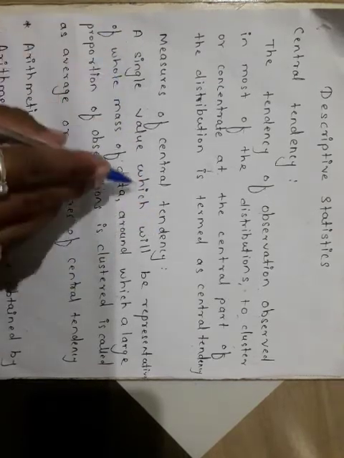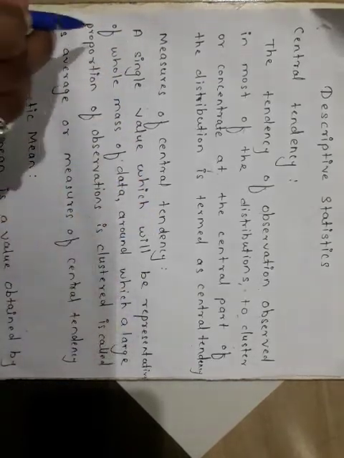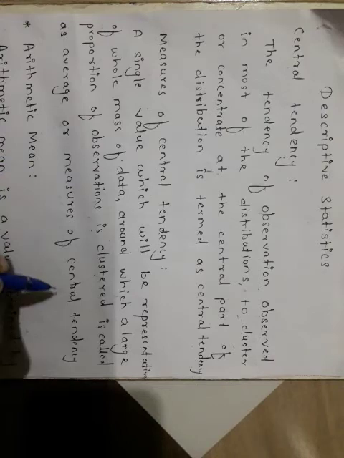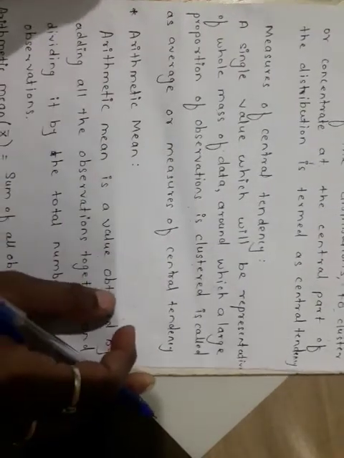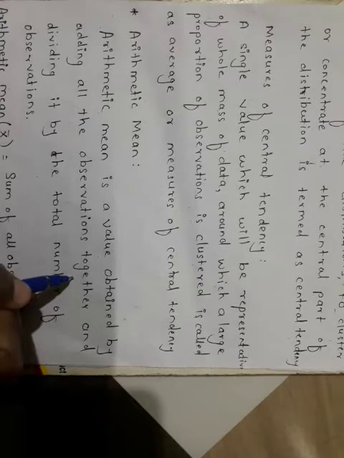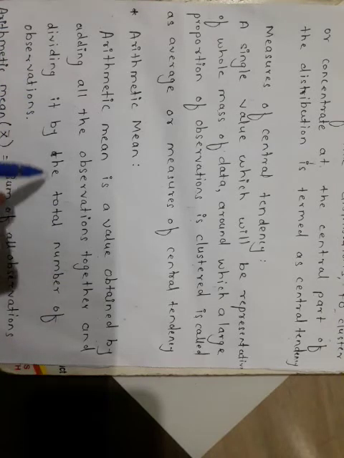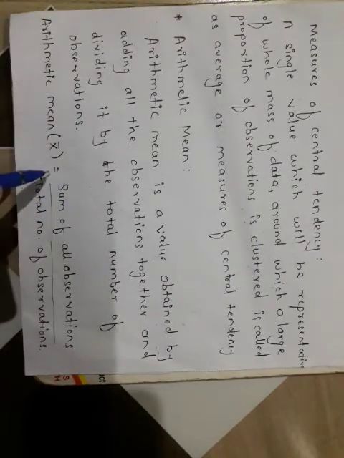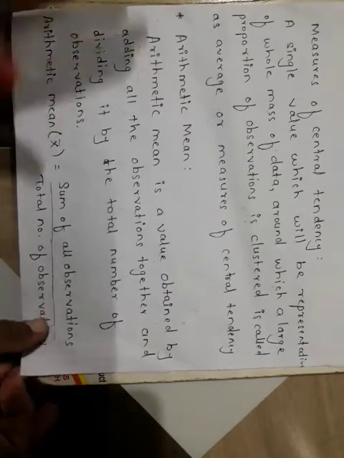A single value which is representative of the whole mass of data, around which a large proportion of observations is clustered, is called an average or a measure of central tendency. Next point is arithmetic mean. Arithmetic mean is a value obtained by adding all the observations together and dividing by the total number of observations. Mathematically, arithmetic mean x bar is equal to the sum of all observations divided by the total number of observations.